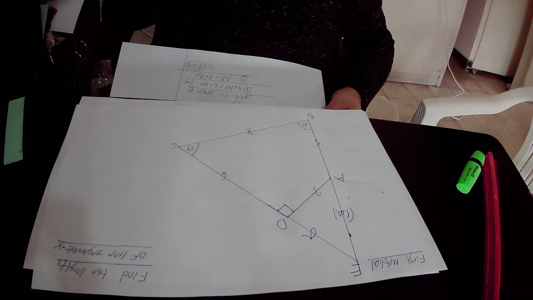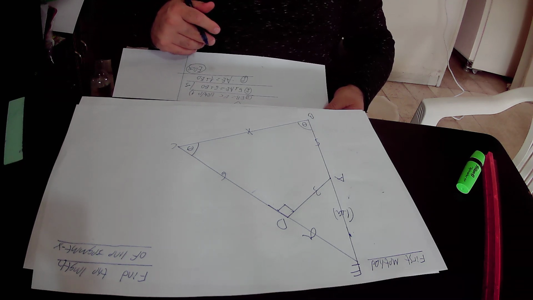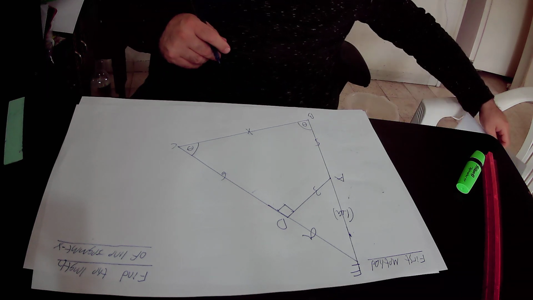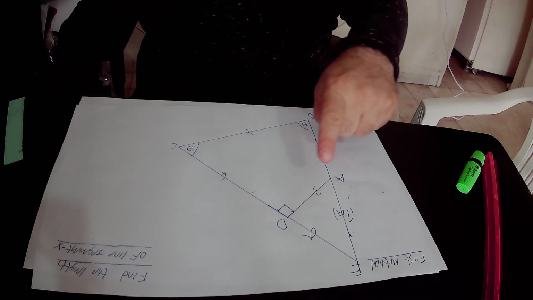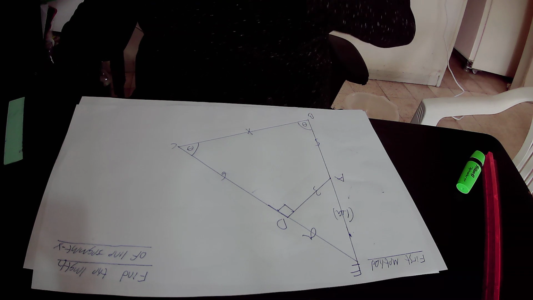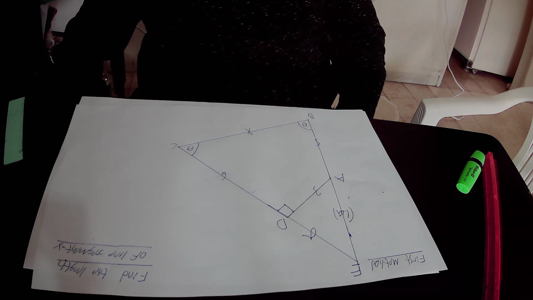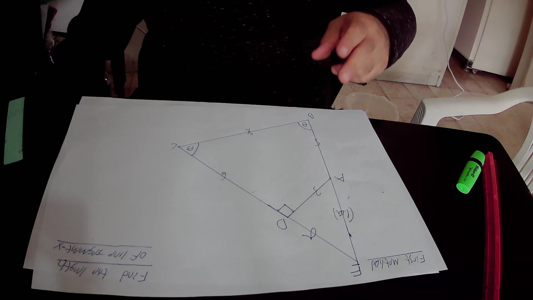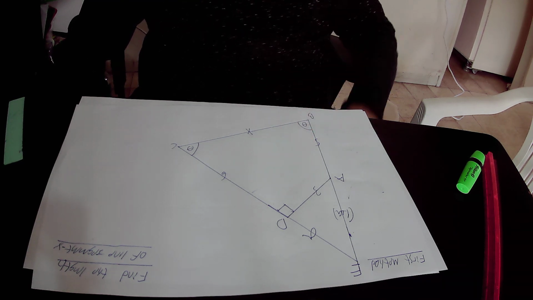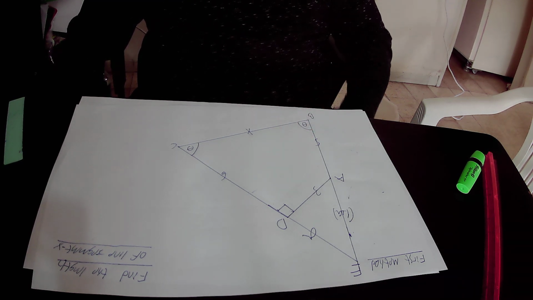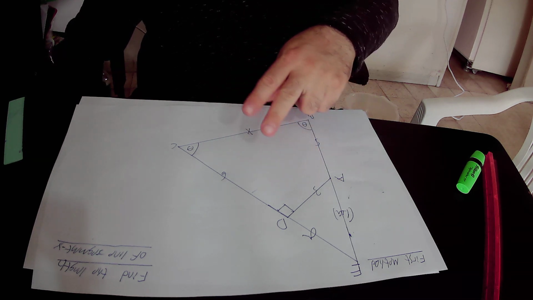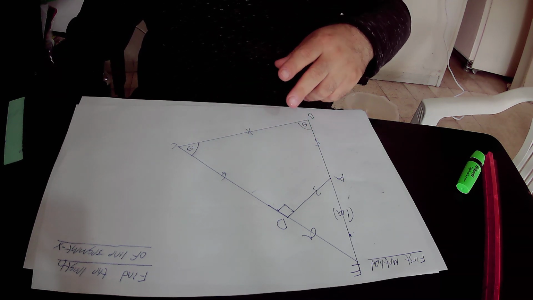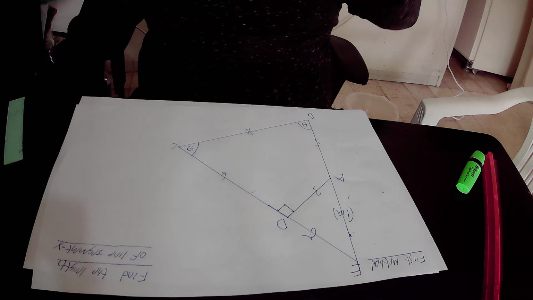And here EC is a straight line because before we did the construction we had quadrilateral ABCD. In quadrilateral ABCD, line segment CD is one side of the quadrilateral, therefore it is absolutely a straight line.